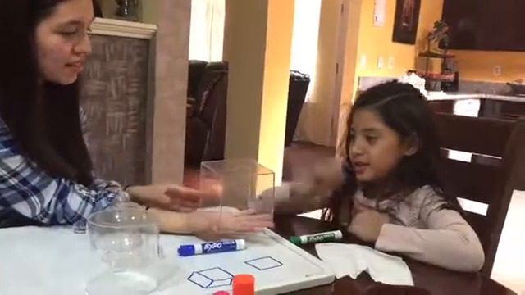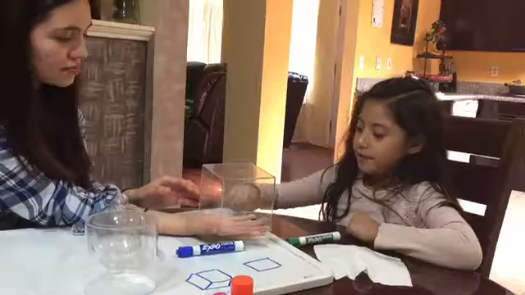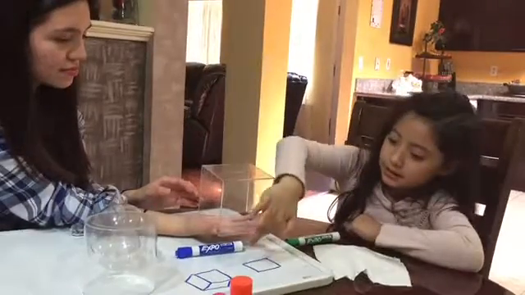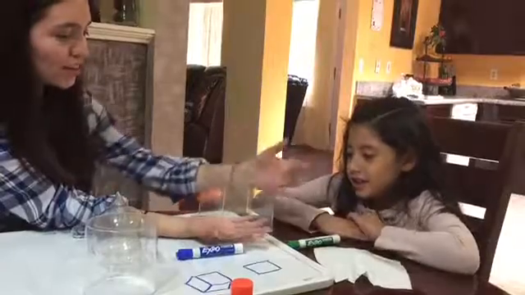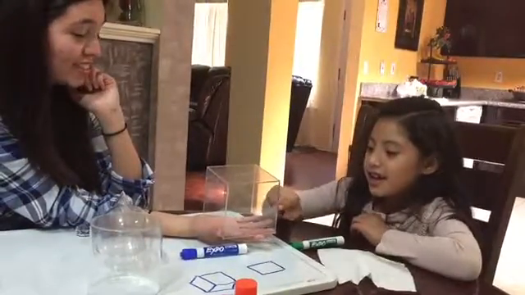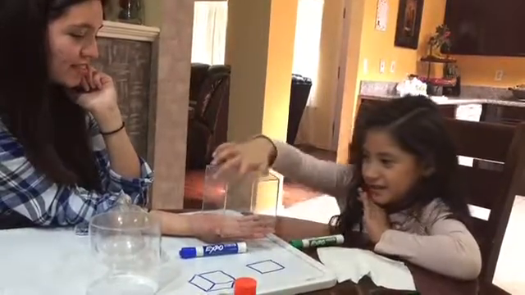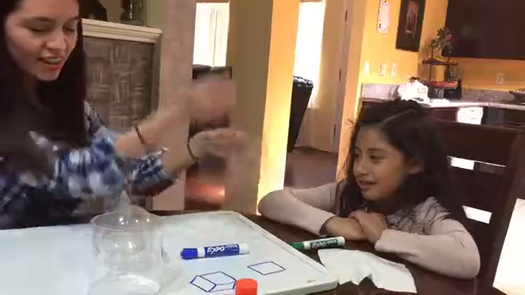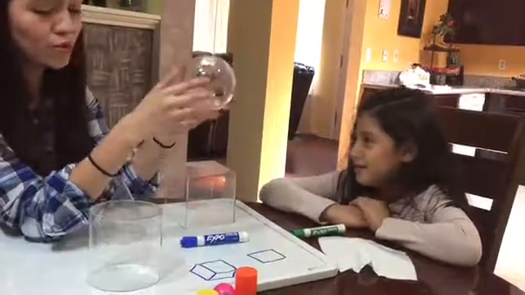Can you help me? 1, 2, 3, 4, 5, 6, 7, 8. Yeah. And you forgot these. It has a lot, right? A lot of edges? 9, 10, 11, 12. Yeah. Okay. And did this one have any edges? No, no edges.